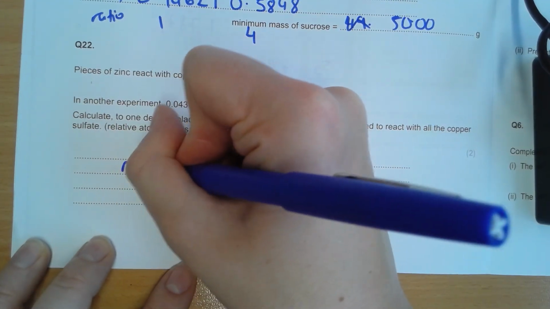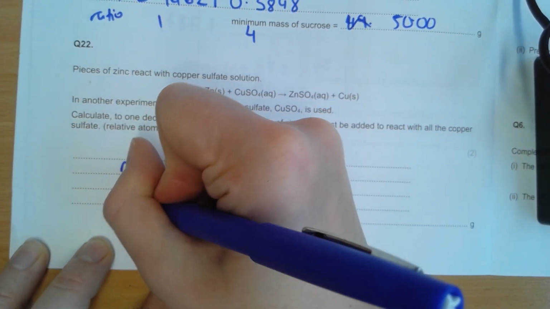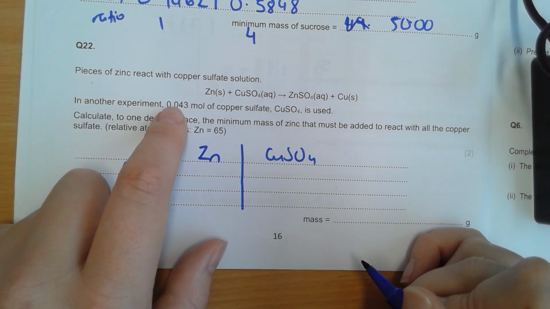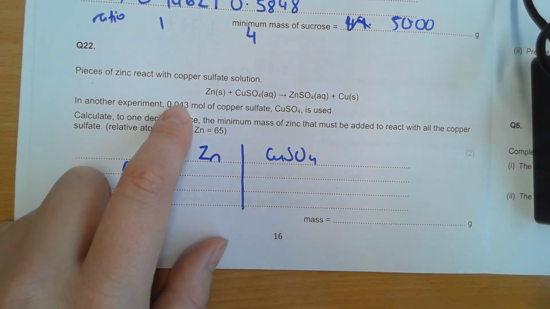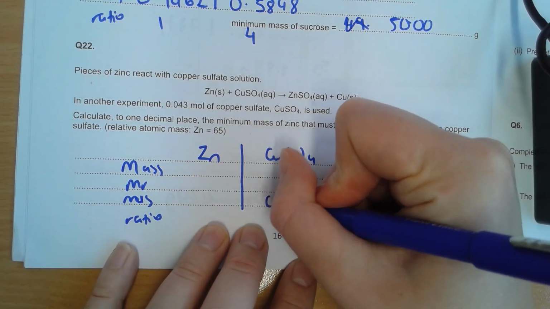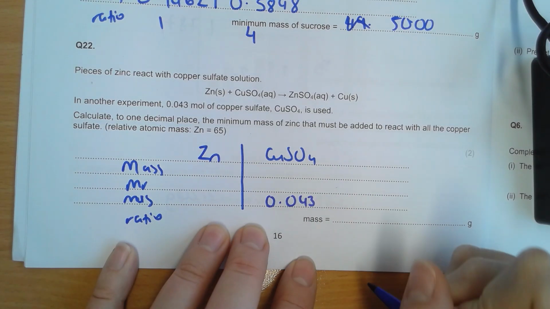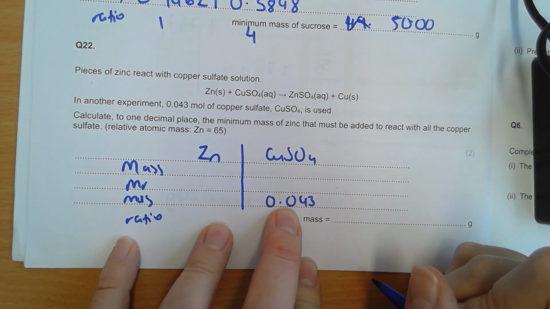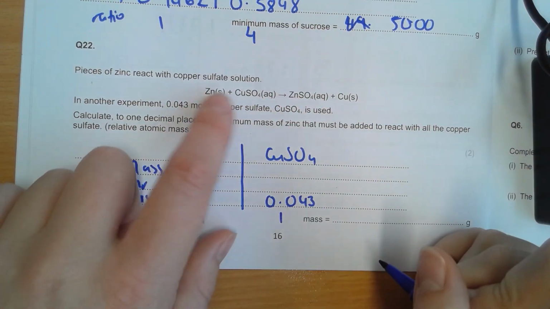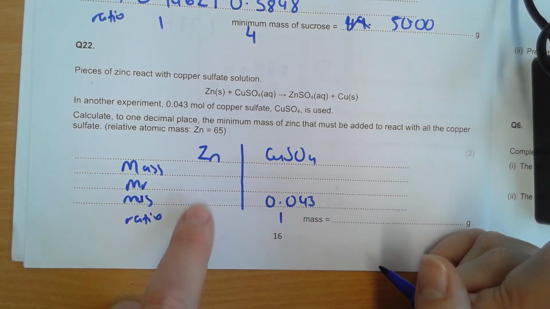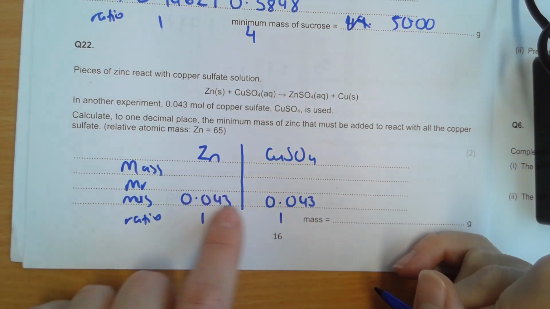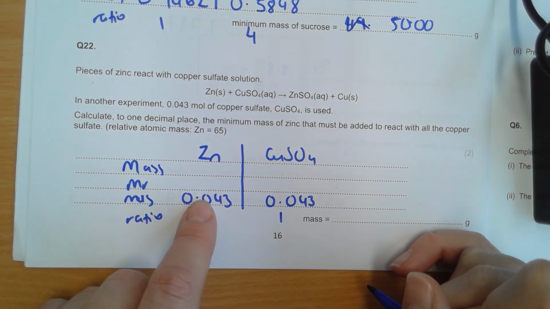I do my table, mass, formula mass, moles, ratio, but this time they haven't given me a mass, they've given me moles straight away. Usually I have to work moles out, but this time I don't. They tell me straight away that I've got 0.043 moles of CuSO4. I can fill in my ratio. There's no numbers in front of zinc or copper sulfate, so it's 1:1, and that means that this number must be the same as that number, 0.043. So now I know my moles of zinc.